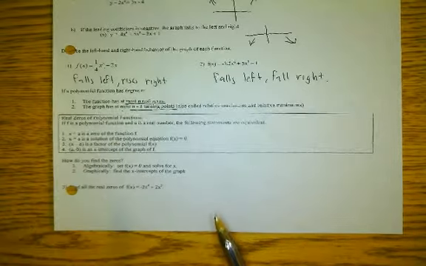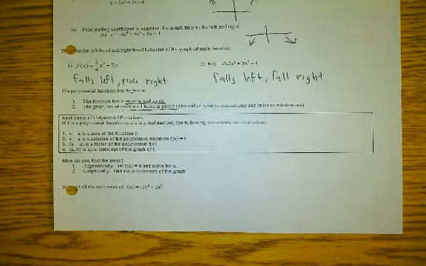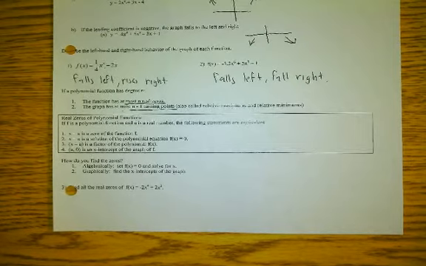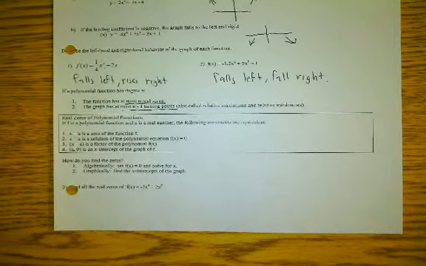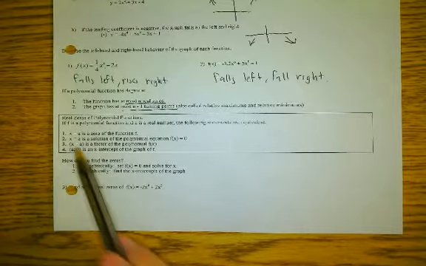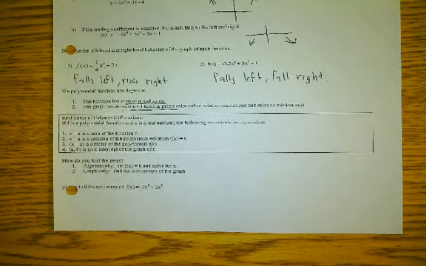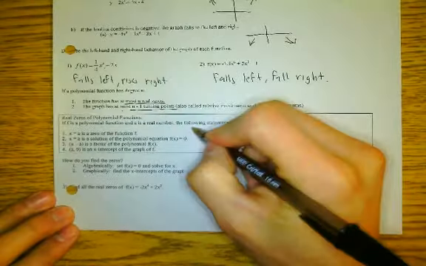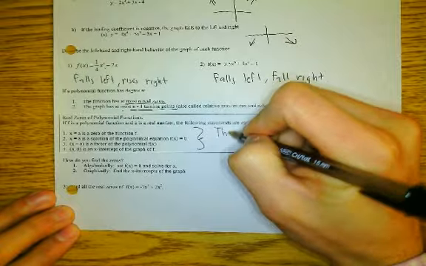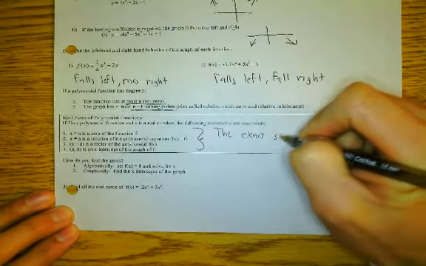Here in the box I've put real zeros of polynomial functions. If f is a polynomial function and a is a real number, the following statements are equivalent. x equals a is known as a zero. x equals a is also known as a solution. x minus a is known as a factor, and (a, 0) is an x-intercept. They all mean the exact same thing.